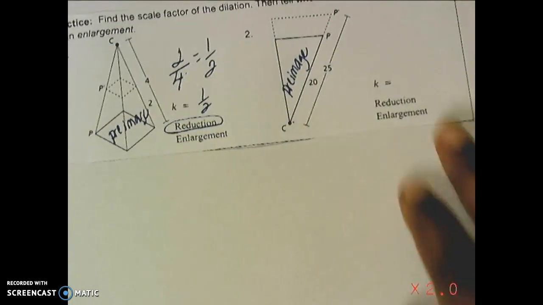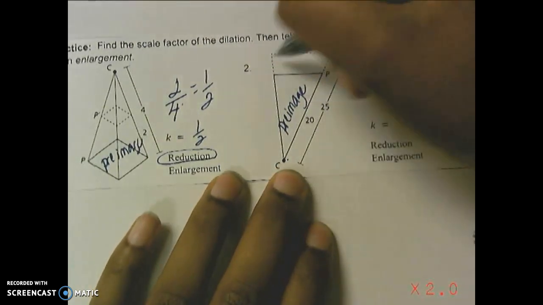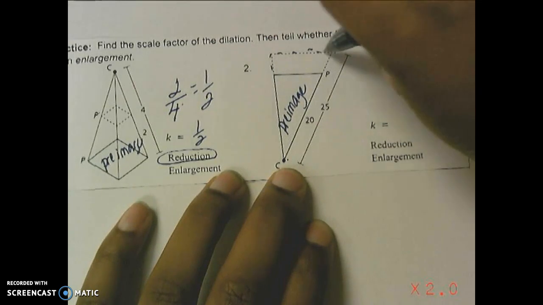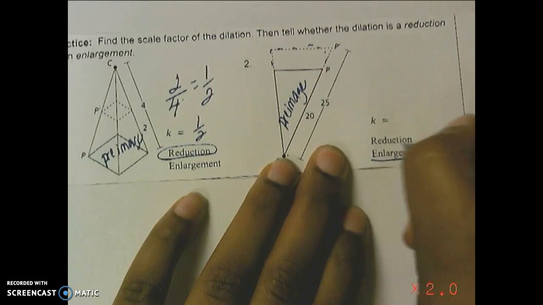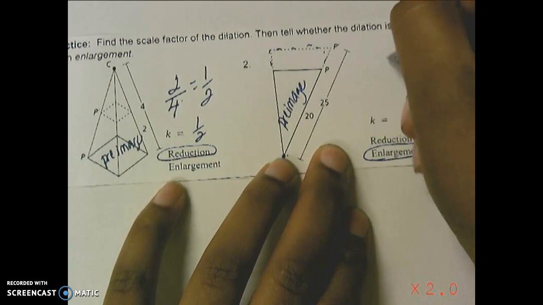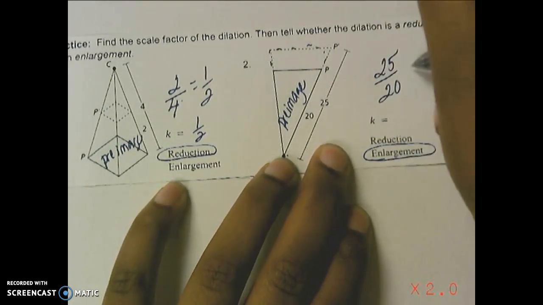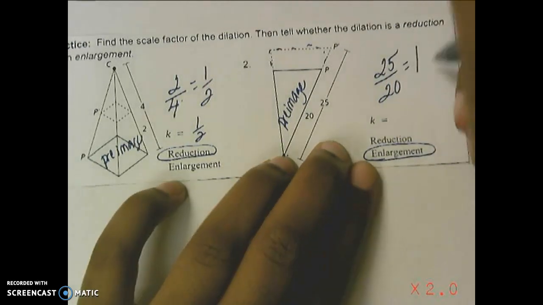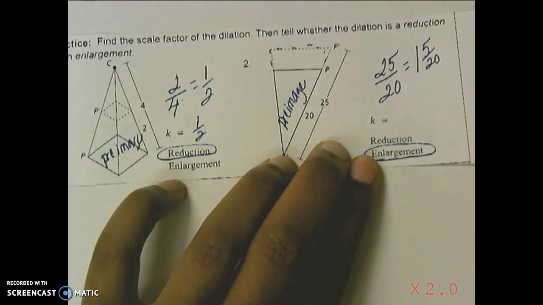Okay. Then we have on the other side a triangle that looks as if it's gotten larger. That's the dotted lines right there. And so since it's gotten bigger, this one is an enlargement. And our enlargement is actually going to be the ratio of 25 to 20, which can be rewritten as 1 5/20 as a mixed fraction, or we can write it as a decimal if you prefer.